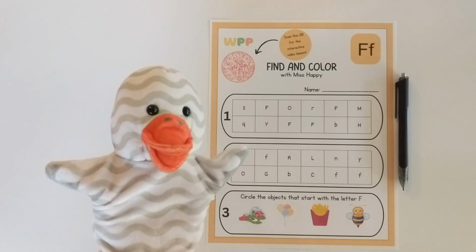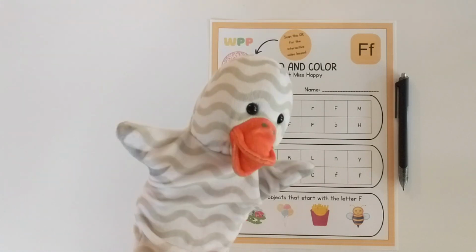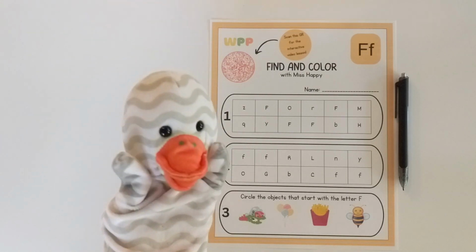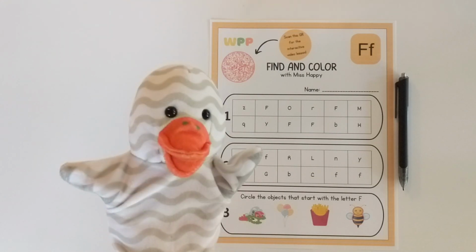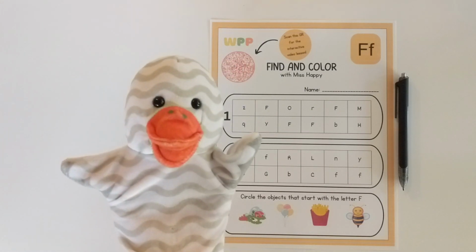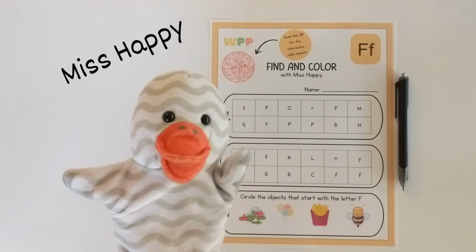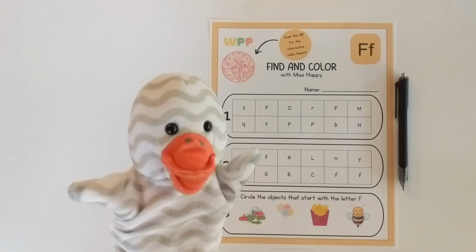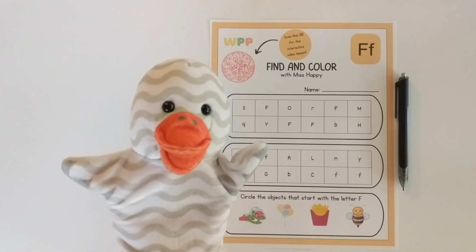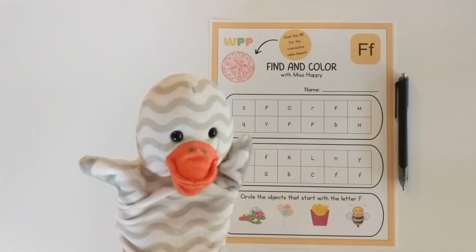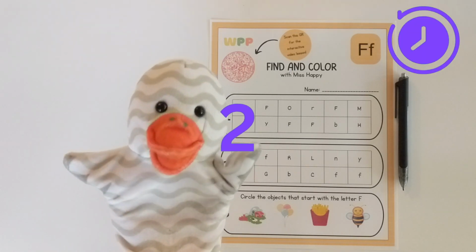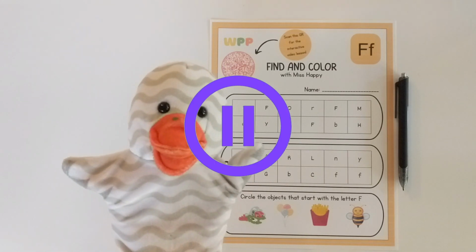All you will need is the worksheet printed out and something to write with, like a pen, pencil, crayon, or marker. The first thing we're going to be doing in this worksheet is writing our name in the name spot. My name is Miss Happy. What is your name? It's great to see you today. You can write your name in the name spot. And you can pause the video here and start it back up when you finish writing your name.